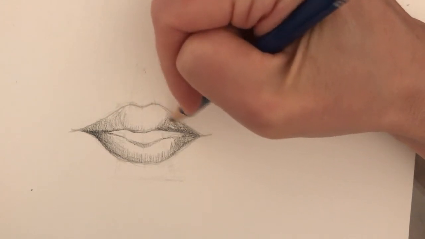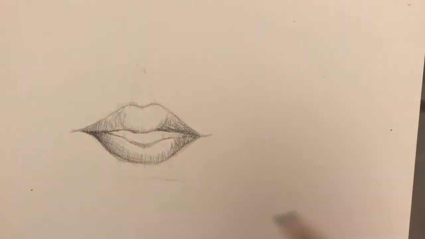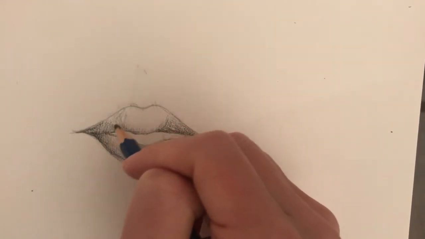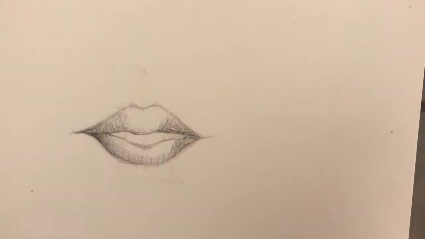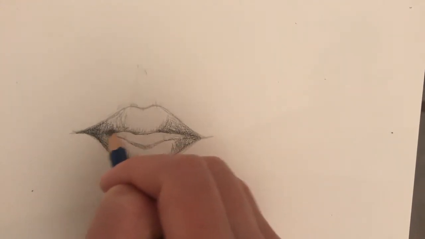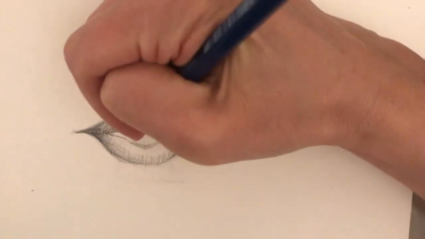Be careful you haven't drawn plumped up lips. You want to make your lips still appear pretty natural and not something artificially enhanced. So check your proportions before you start shading.